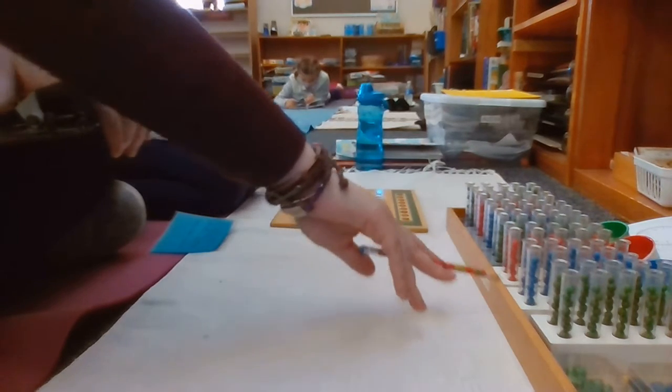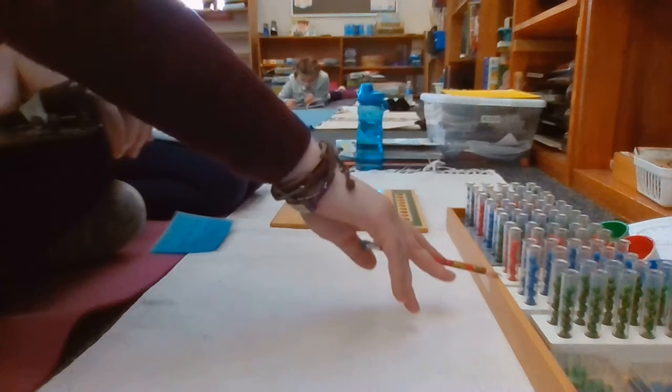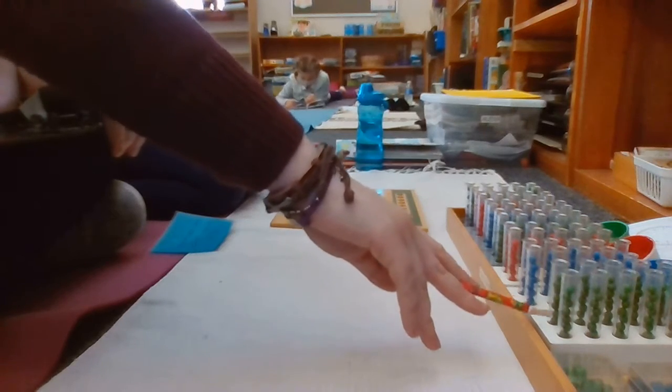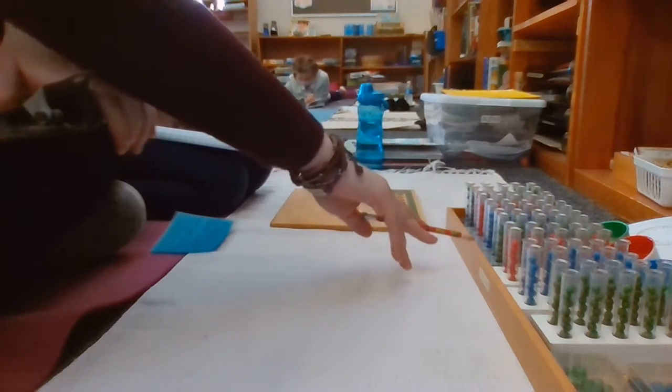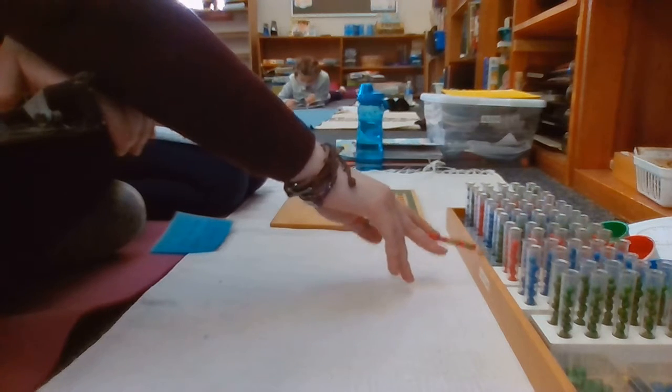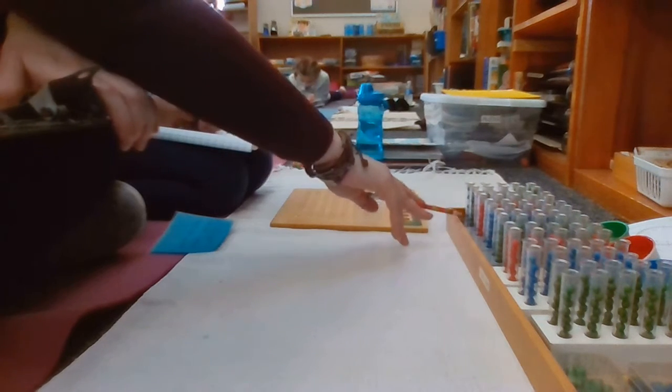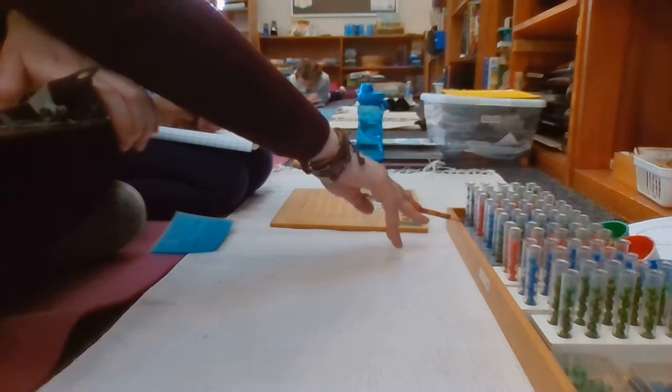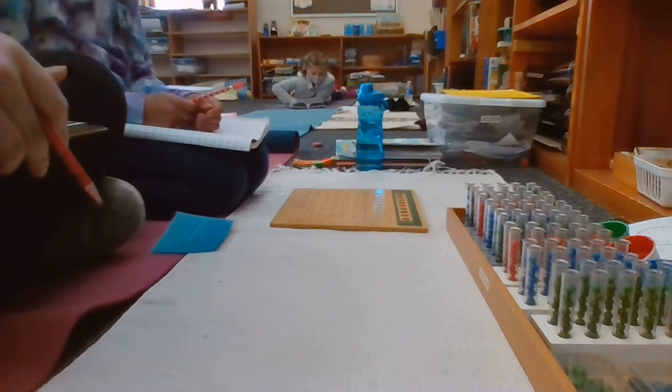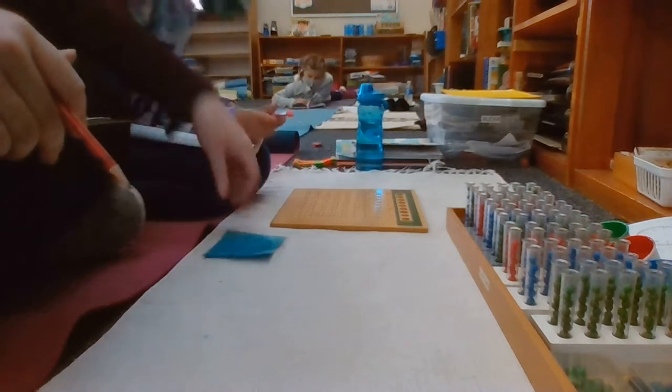So this, the white, is the simple family of just ones, tens, hundreds. Then we go to the thousand family of 1,000, 10,000, 100,000, and then we go to the million family. And on test tubes, we only go up to 1 million. So let's write down our problem.